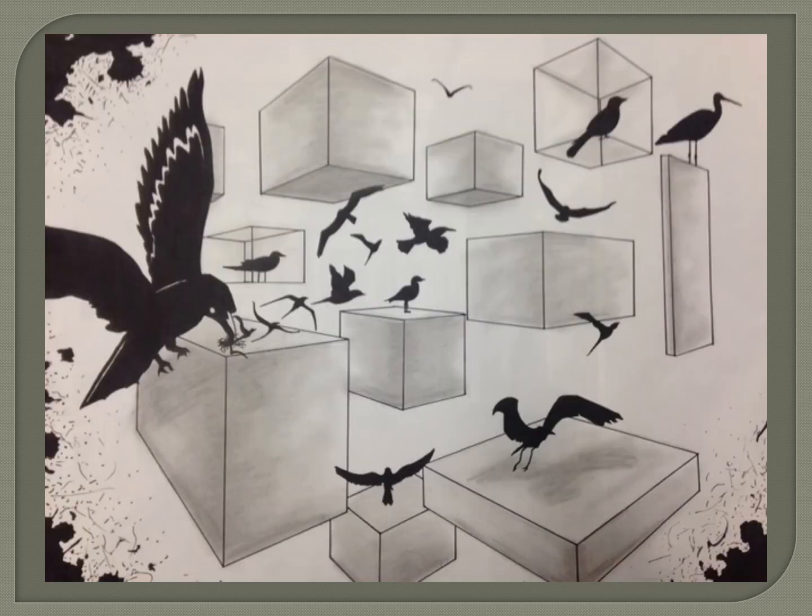This one, the student was like, "Can I put birds on it?" I'm like, "You can do whatever you want as long as it's 2-point perspective." So you can see it's got ink and different things on it.